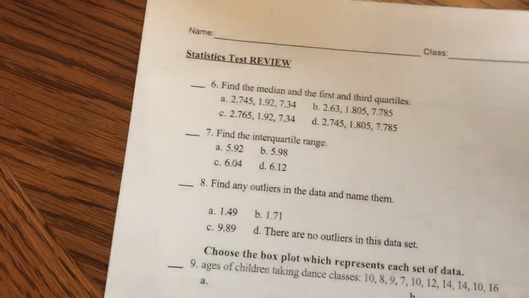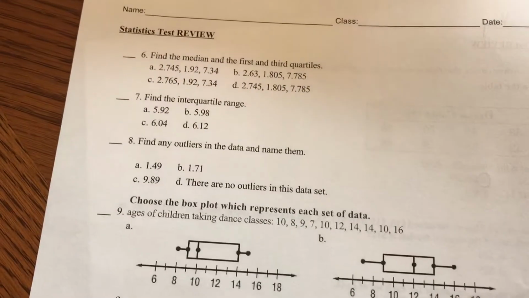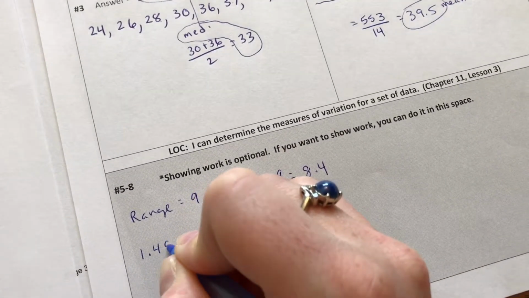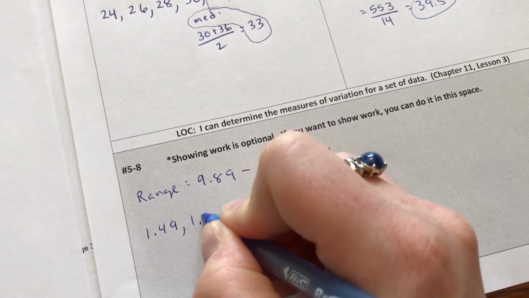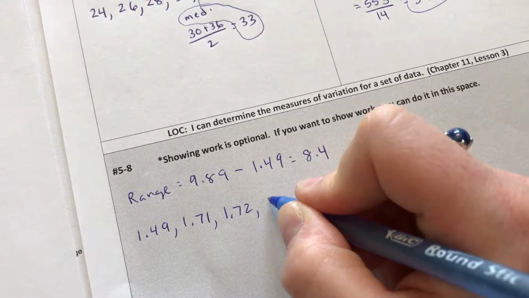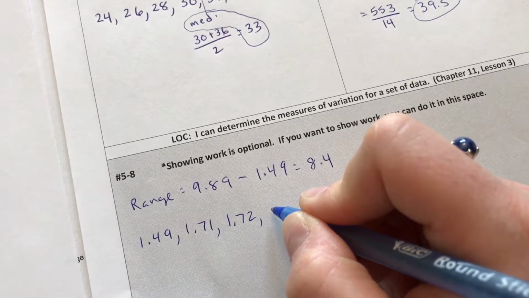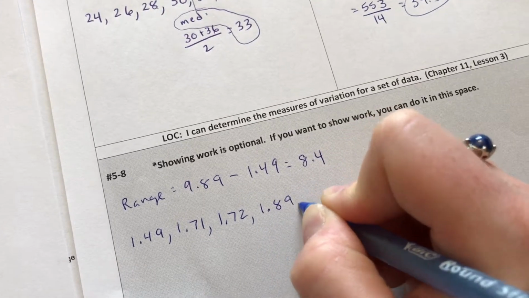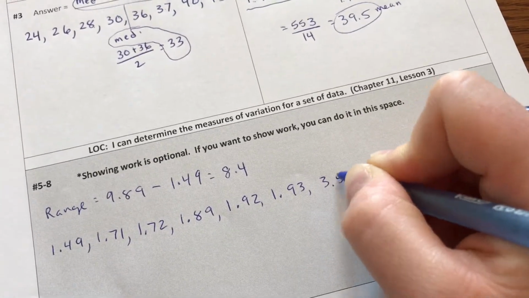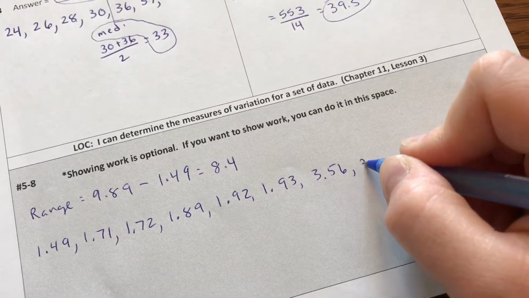All right, number 6. Find the median and the first and third quartiles. So we need to use that same set of data, and I am going to need to go back to this page so I can write it all out. So we had 1.49, and then 1.71, 1.72, 1.89, 1.92, 1.93, 3.56. This was kind of tricky with all these decimals.